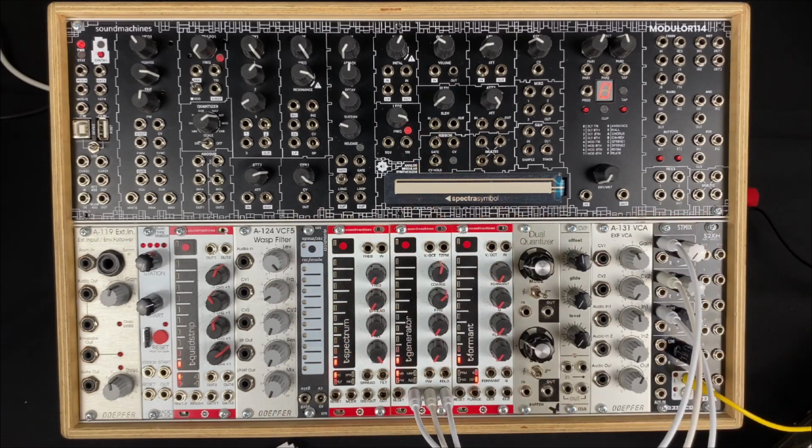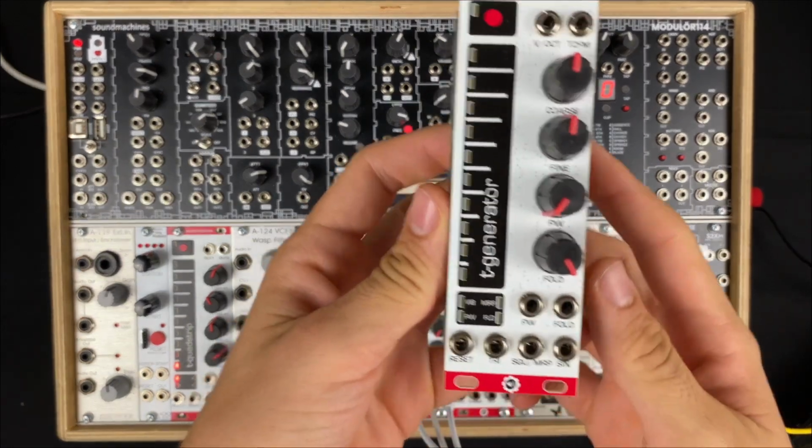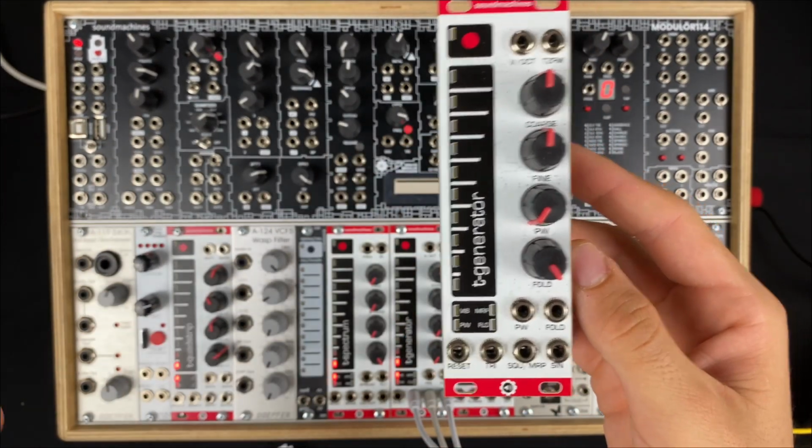Hi everyone, I'm Lorenzo from Soundmachines, and today we'll see another module from the Eurotouch series lineup, the T-Generator. T-Generator is a multi-parameter through-zero FM VCO.